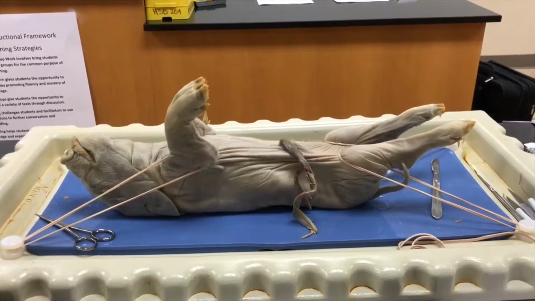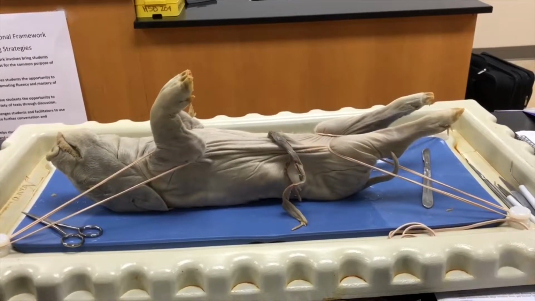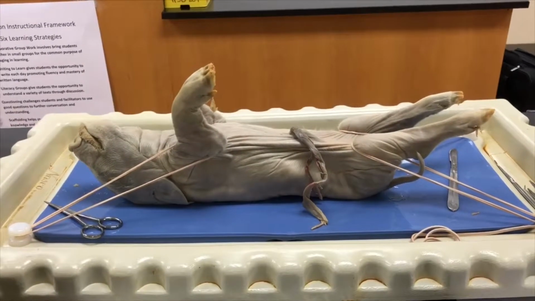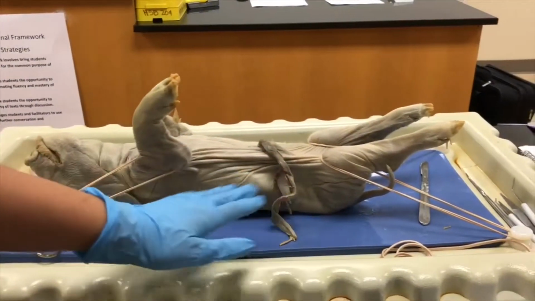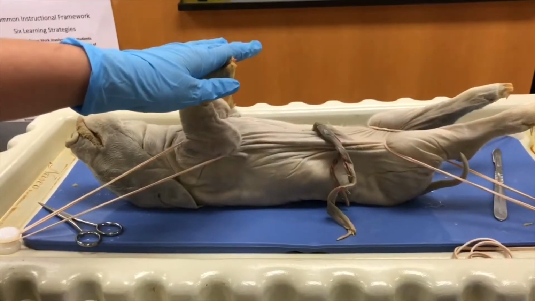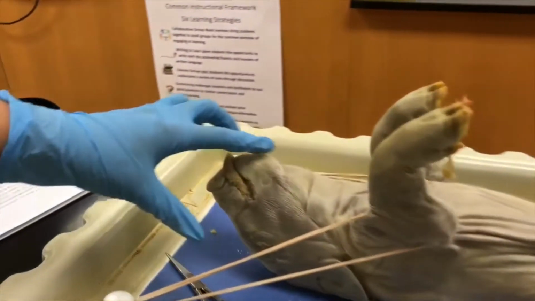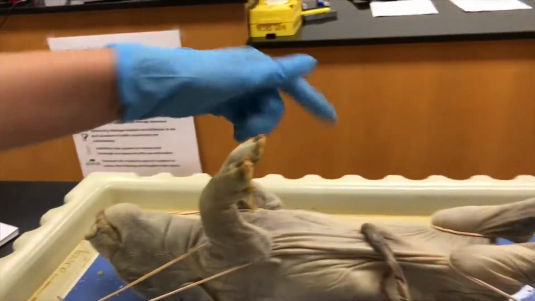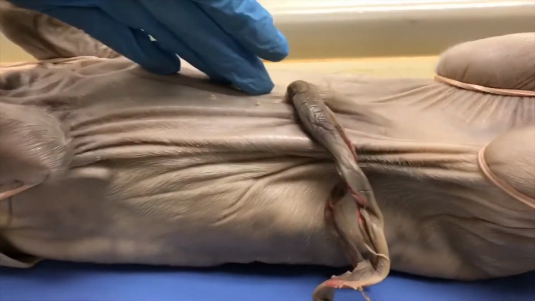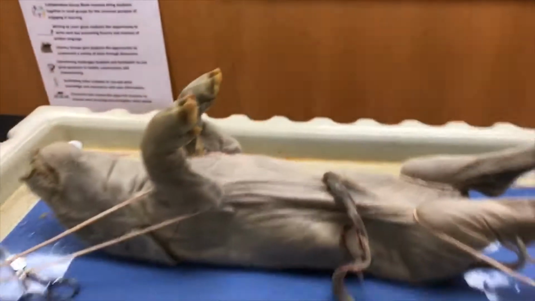First on our fetal pig, we're going to label the integumentary system. We see here the anterior, posterior, dorsal, and ventral sides of the pig. On the anterior side of the pig, we can see some of the hair and the skin. And on the ventral side of the pig, we can see the umbilical cord attached.